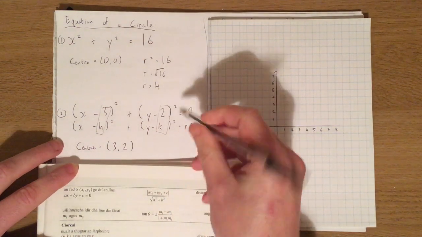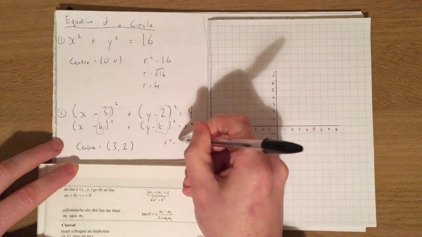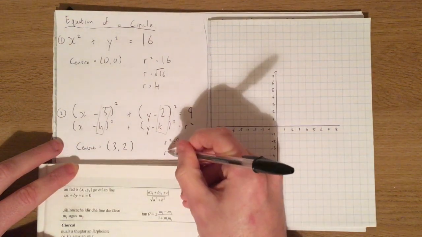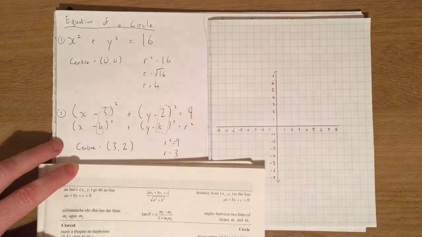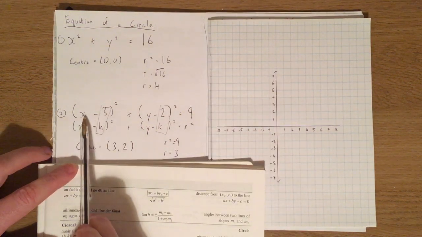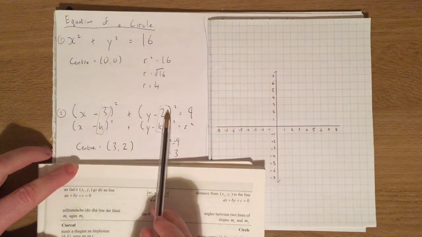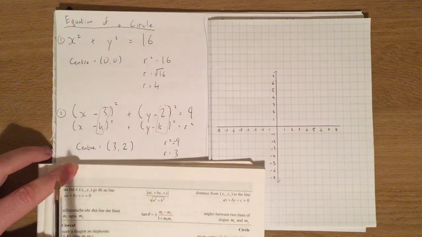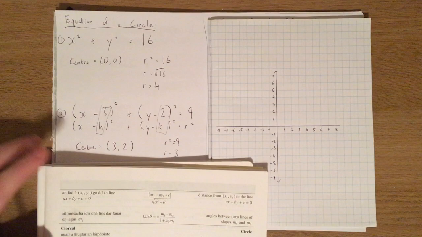The right hand side we do in the same way. If r squared is 9, then r is the square root of 9, which is 3. So the radius of that circle is 3. So (x minus 3) squared plus (y minus 2) squared equals 9: the center is (3, 2), and the radius is the square root of 9, which is 3.